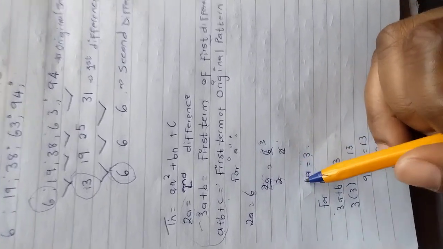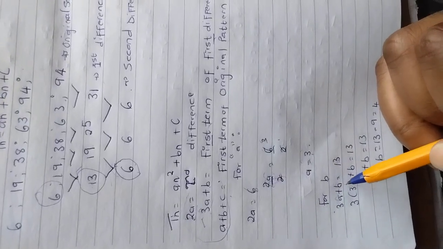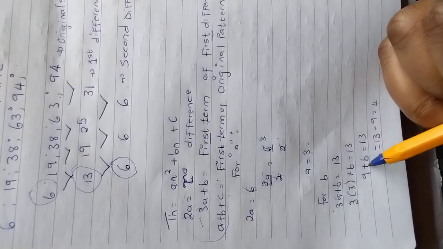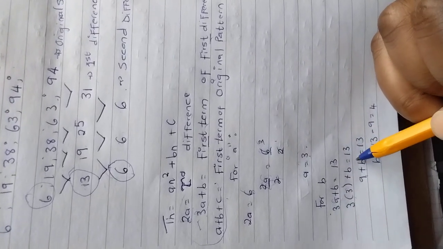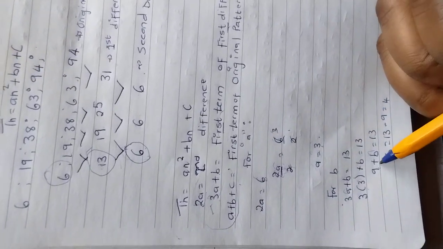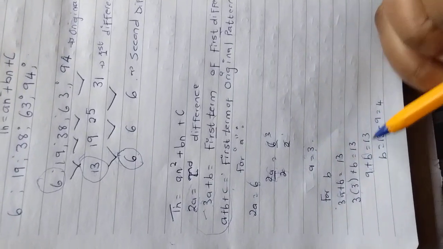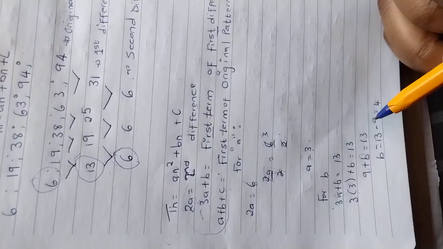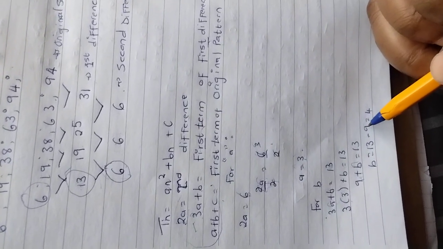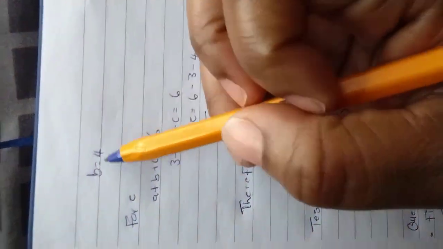So since we have our a value, we'll substitute our a here. So it's going to be 3 times 3 plus b. So we multiply 3 by 3, which is going to give us 9, plus b equals 13. So for us to make b the subject of the formula, we need to take the 9 to the other side. So when this 9 goes to the other side, the sign for this 9 is going to change from positive to negative, right? So it's going to be 13 minus 9, which is equal to 4. So our b equals 4.